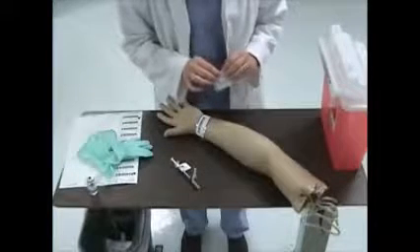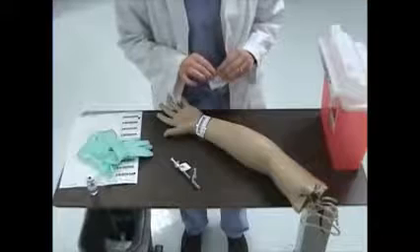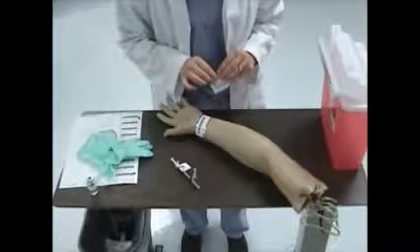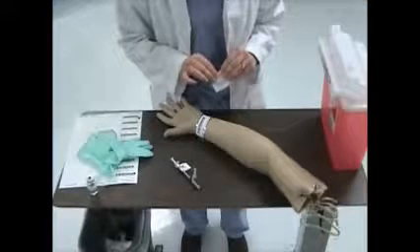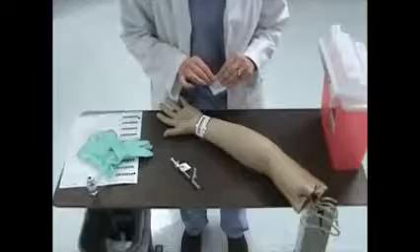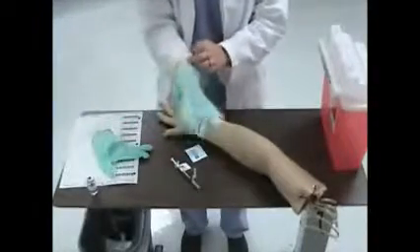Another important thing to do is to ask your patient if they've ever received a PPD injection and if they've ever had any type of reaction to it. If they respond by telling you they've had a reaction to a PPD, they should not receive this injection. At this point, I'm going to put on my gloves for administration.